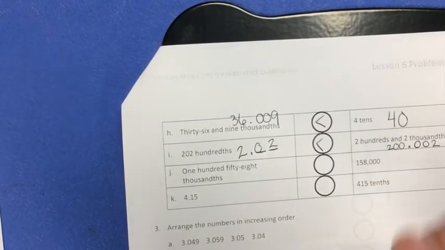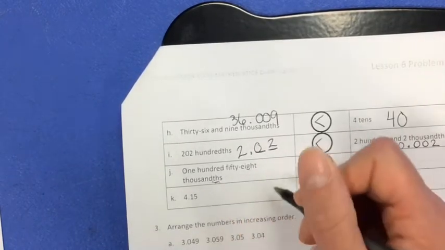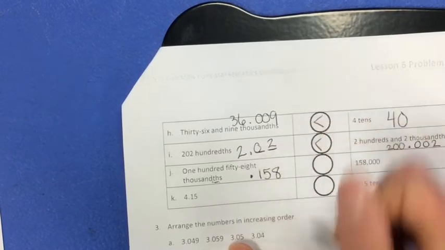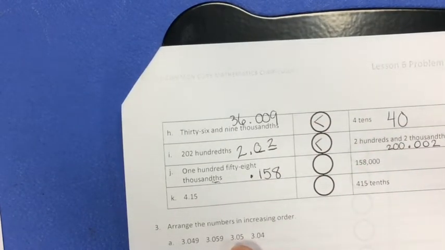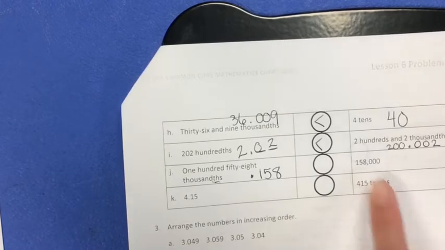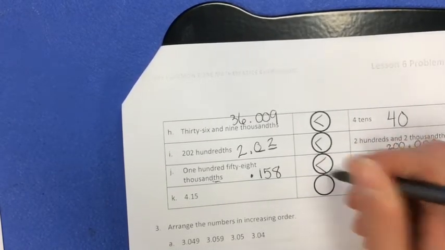158 thousandths. Look at that, THS. That means decimal, behind the decimal. So I'm going to put 158 thousandths. Remember, thousandths has 3 numbers to the right of the decimal. This is 158,000. That is way bigger.